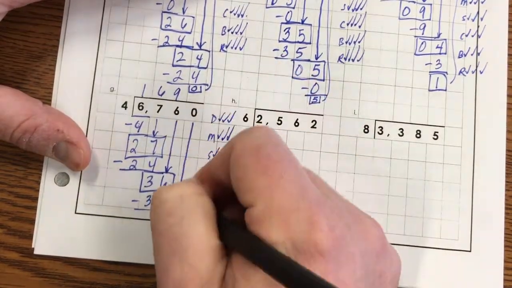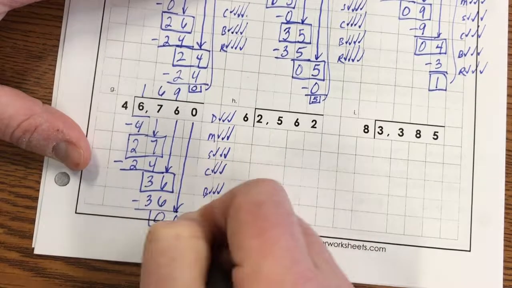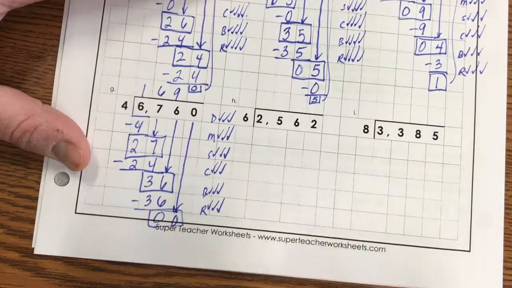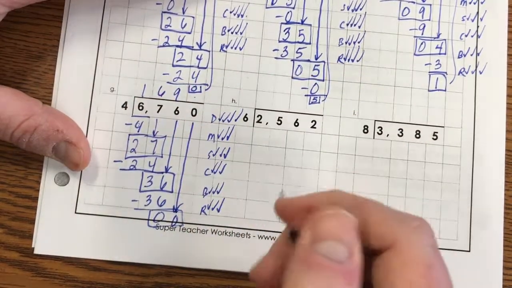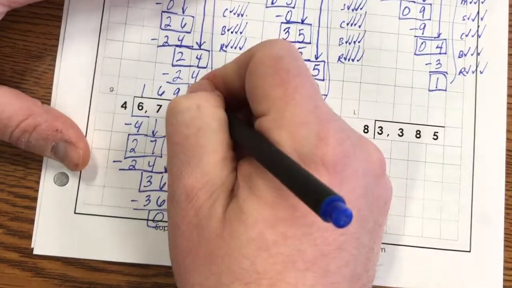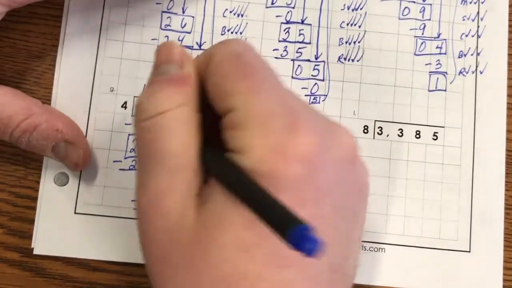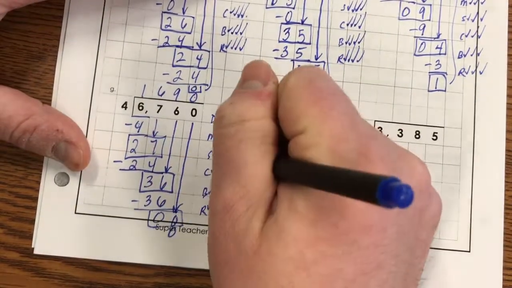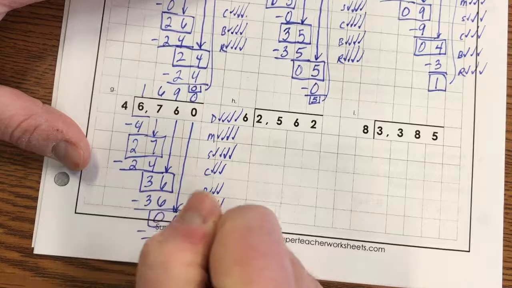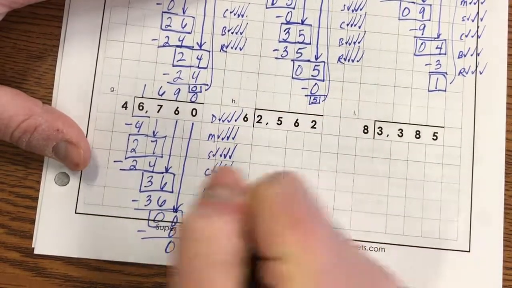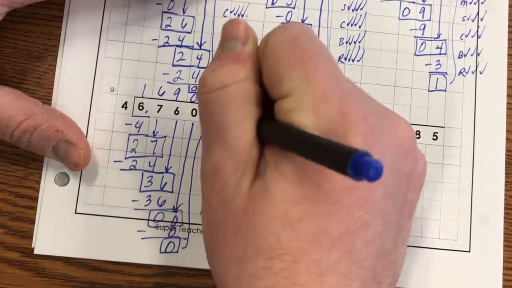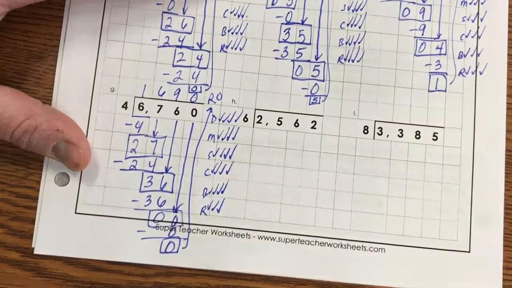Bring down the 0 and box. And time to repeat one last time. Determine 4 times what gets me close to 0 without going over. 4 times nothing. Multiply. 4 times 0 is 0. Subtract. 0 minus 0 is 0. Check. The king is definitely happy. Nothing to bring down. And we have a remainder of 0.